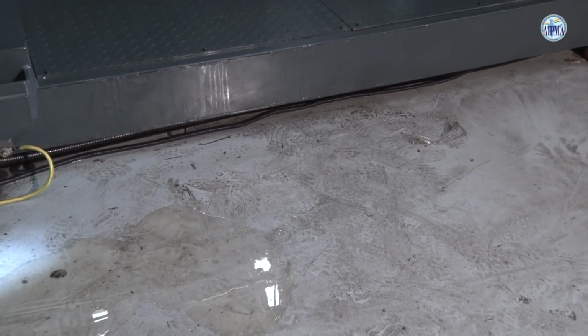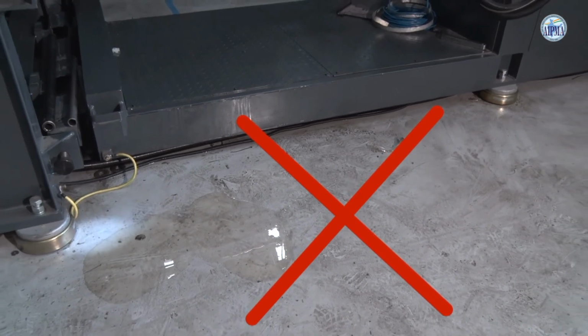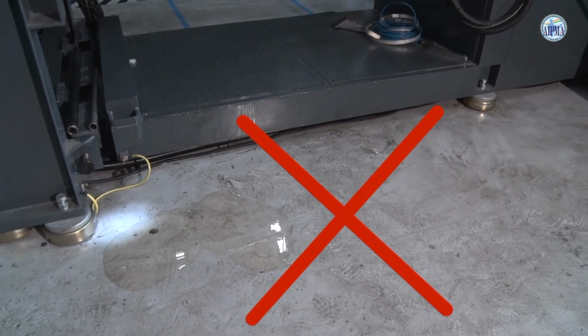Always keep your working area clean. Oil or water on the floor may cause someone to fall to the floor, into the machine, or onto another object, resulting in serious personal injury.